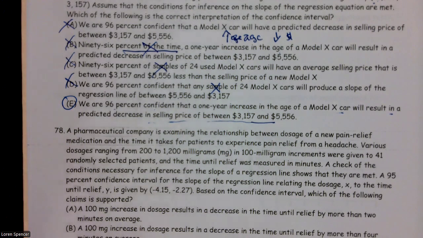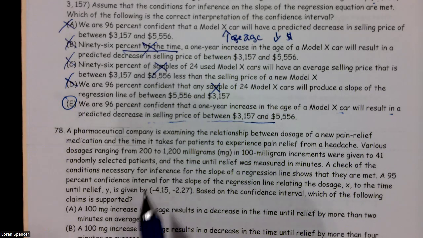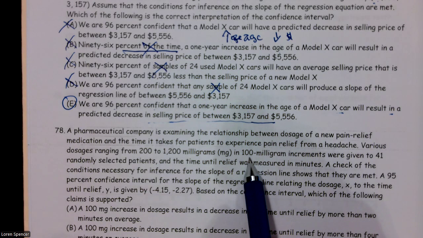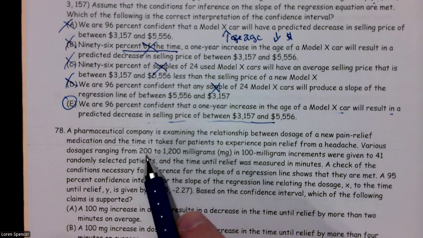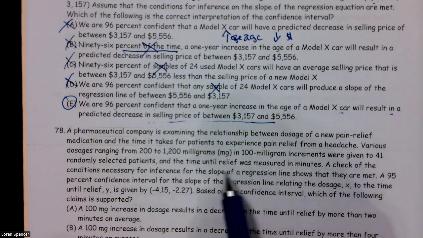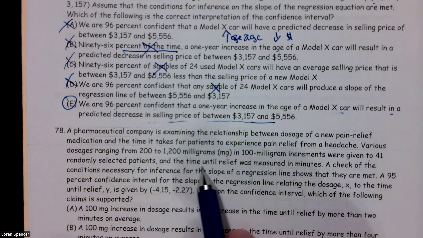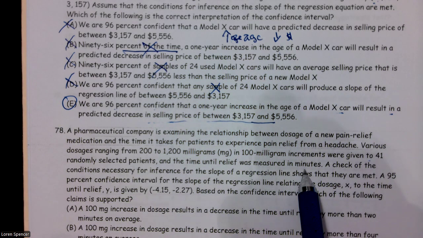Okay, number 78. A pharmaceutical company is examining the relationship between dosage of a new pain relief medication and the time it takes for patients to experience pain relief from headache. Various dosages range from 200 to 1200 milligrams in 100 milligram increments. So they went 200, some got 300, some got 400, etc. And this was issued to 41 randomly selected patients, and the time until relief was measured in minutes.